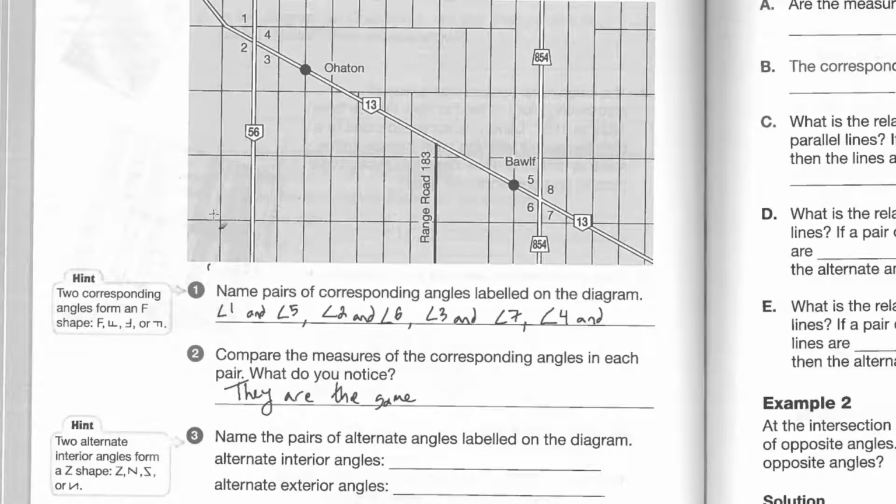Our alternate interior angles: if we start with angle 3, the alternate interior is the one on the opposite side, angle 5. So angle 3 and angle 5. Then angle 4 and angle 6.